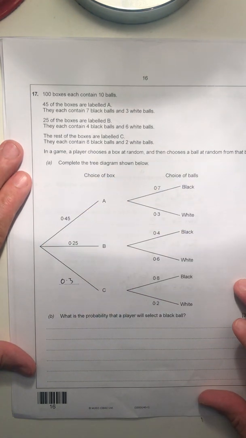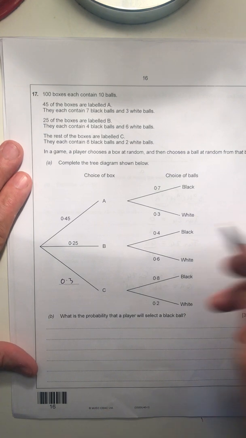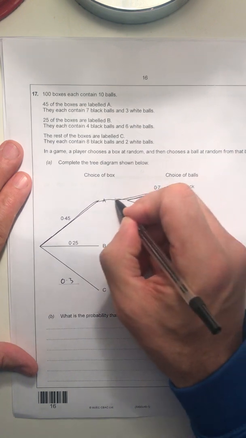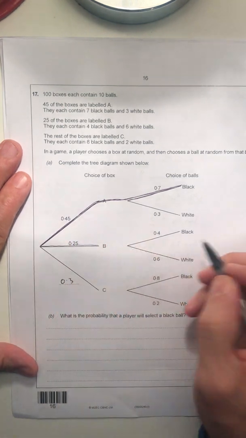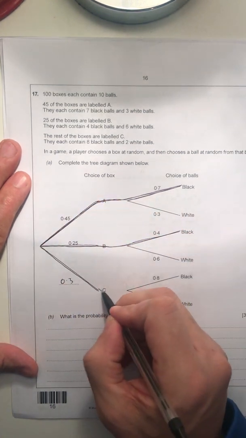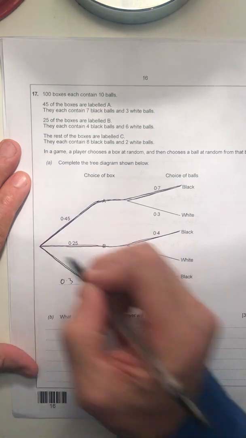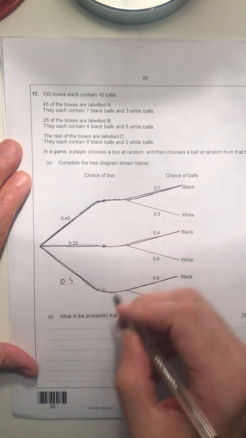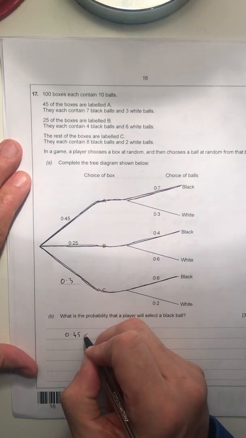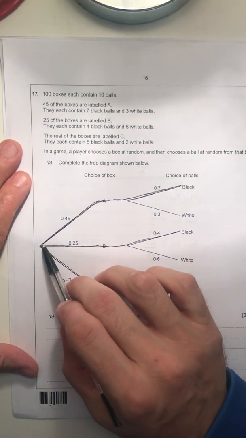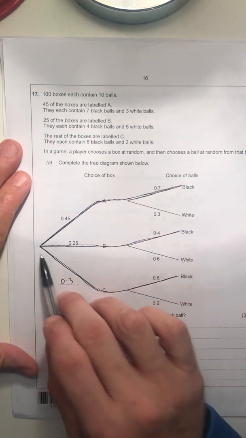Okay, it says, what's the probability the player will select a black ball? So a player could choose box A and then choose black, or they could choose box B and then choose black, or they could choose box C and then choose black. So they've actually got 3 different ways of getting black. So what you do is you multiply as you go along each pathway. So I've got to do 0.45 times 0.7, and then if you've got more than one pathway, you add them all together. So it's that times that plus that times that plus that times that.